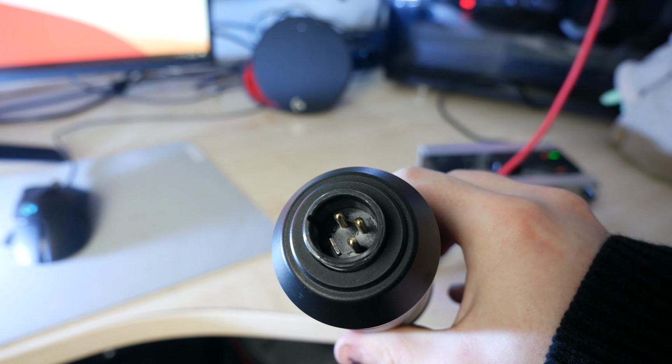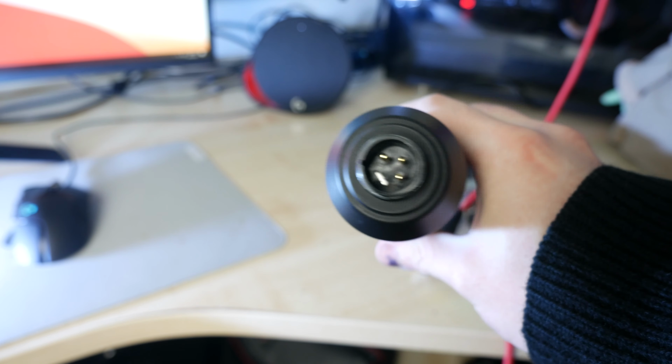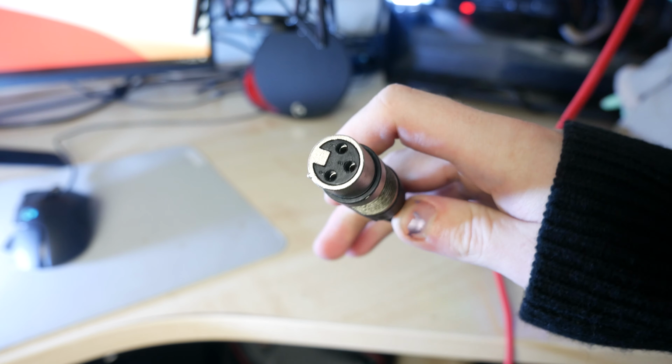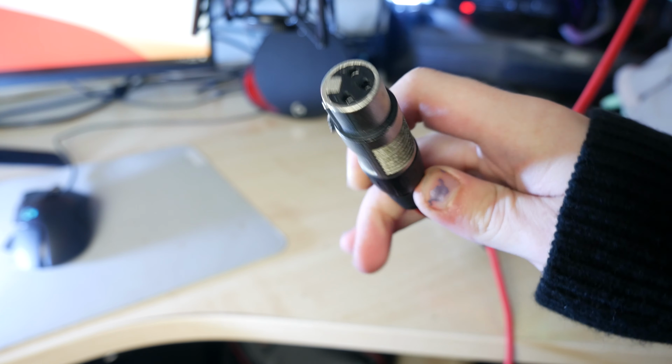Instead of the traditional USB interface and connector, the XLR interface is a circular connector with 3 prongs in the microphone itself. Now you're probably thinking, oh yeah, it's just different connector types. Yeah, it's a bit more complicated than that.